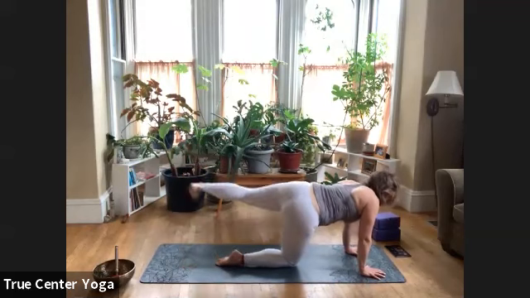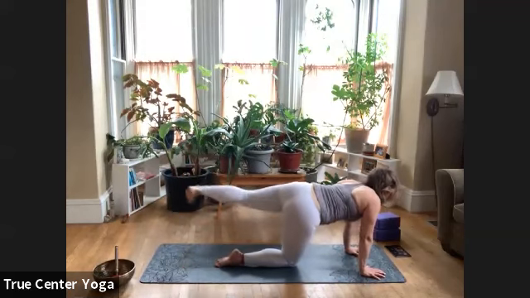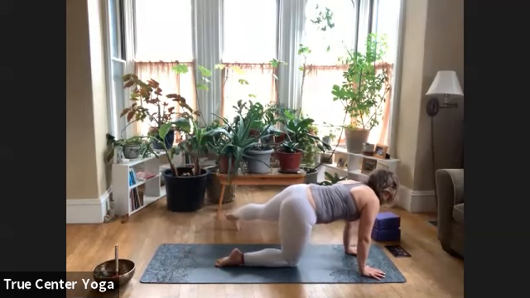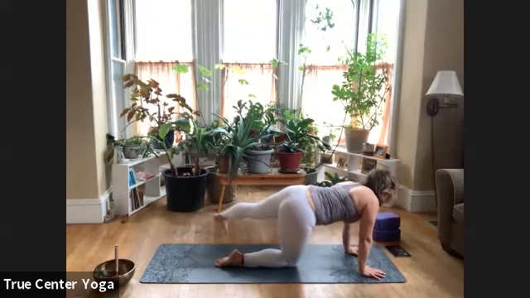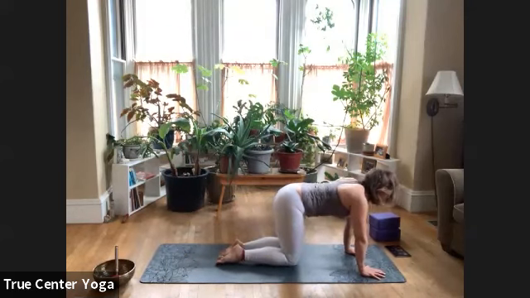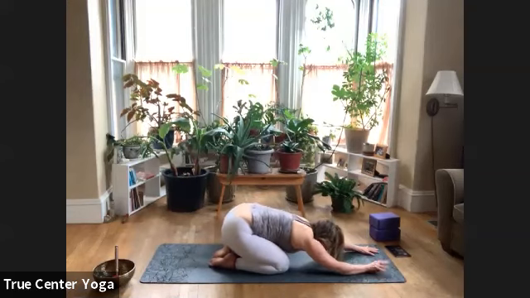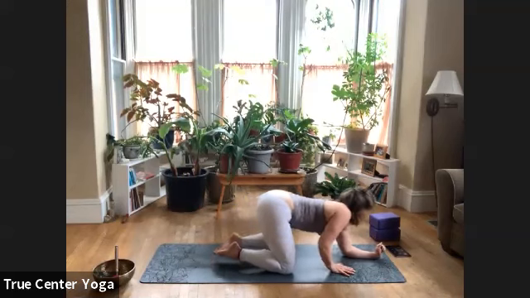Tap, tap, that's four. Stabilizing the hips. Tap, tap, that's five. Tap, tap, that's six. Tap, tap, that's seven. We're going to find a child's pose. Take your knees wide and let your hips sink back. Fingertips reaching forward. Settle into deep breathing.